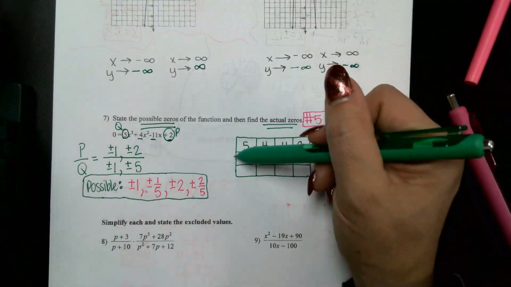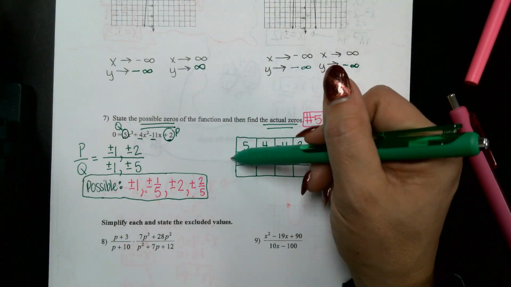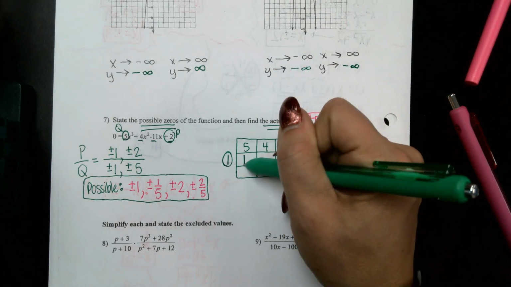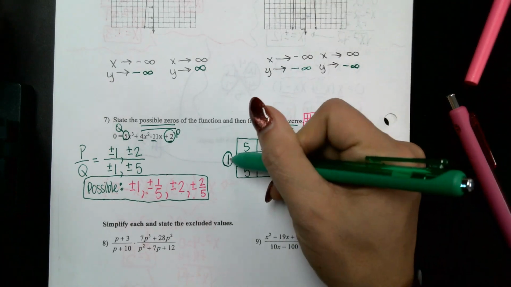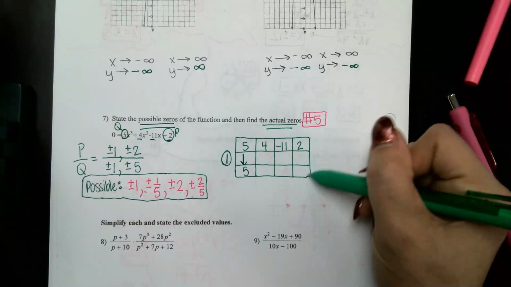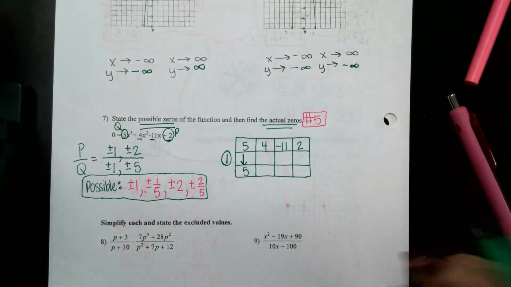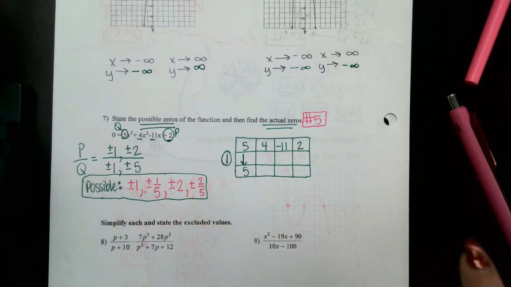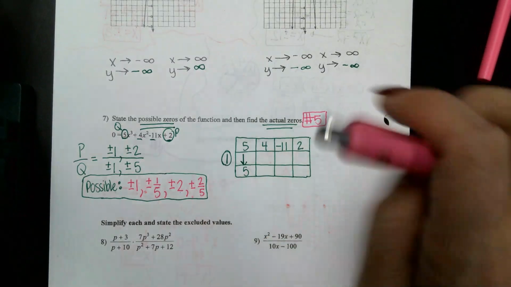And then remember out here, we always start with positive 1. And the hope is that if we use positive 1, our remainder over here will be 0. I mean, that's what we're looking for. And if positive 1 doesn't work, negative 1 should work. So let's try positive 1 and see what happens.